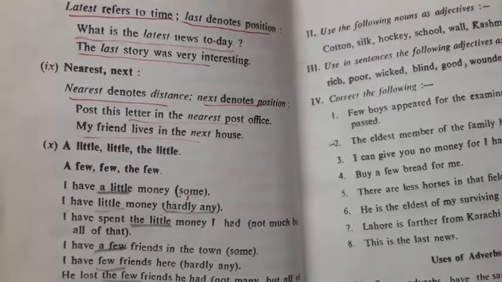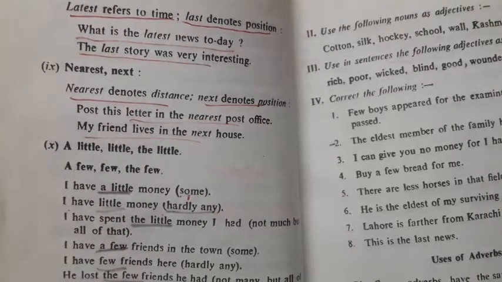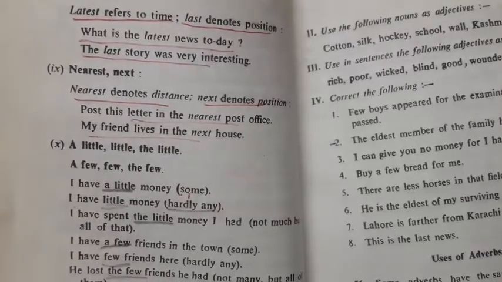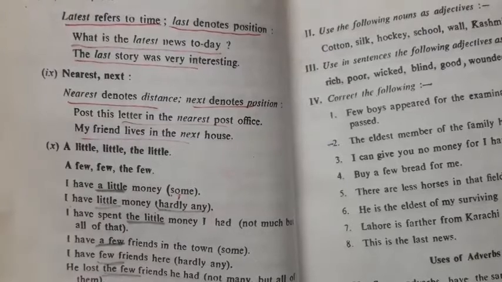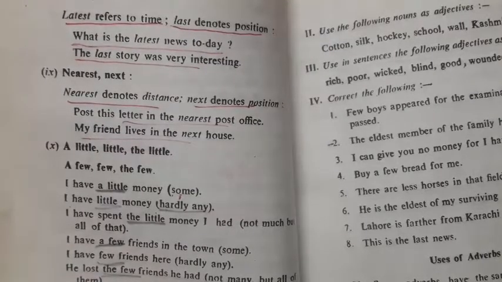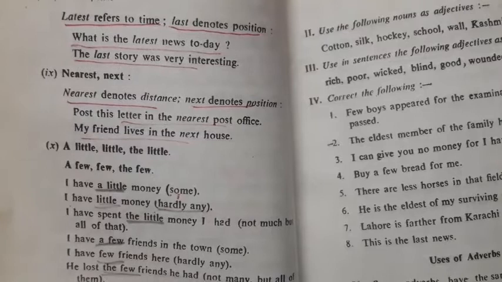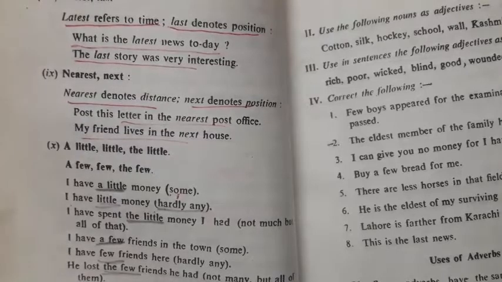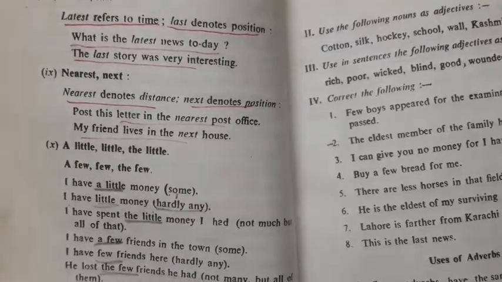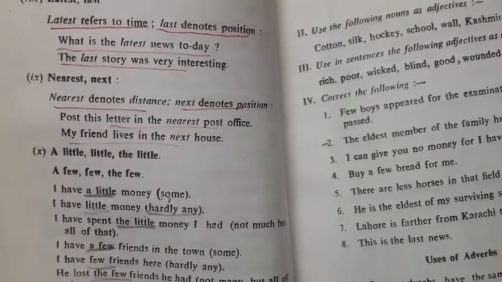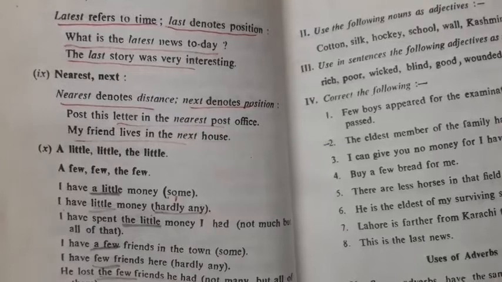And next is when we are talking about something or some person at the next position. We can say at the next place, or in other words it denotes a kind of position. Like my friend lives in the next house. The girl sitting next to me is very clever.